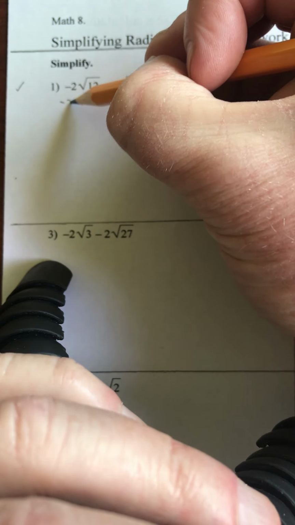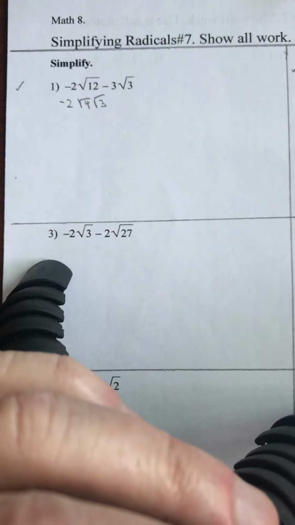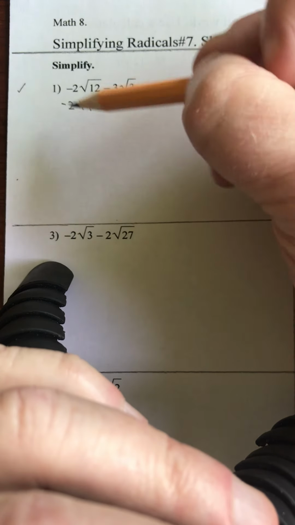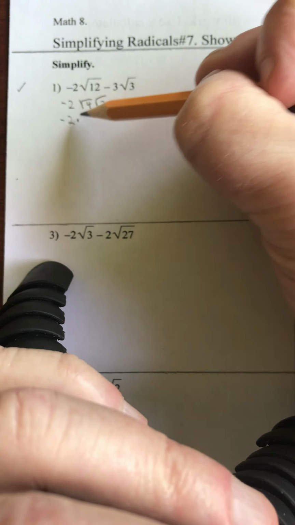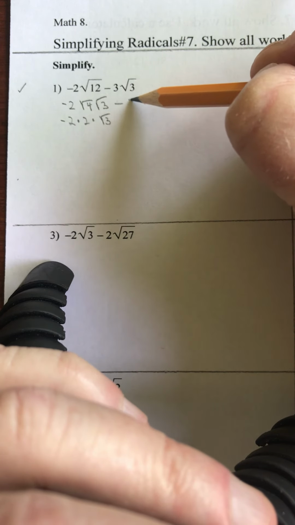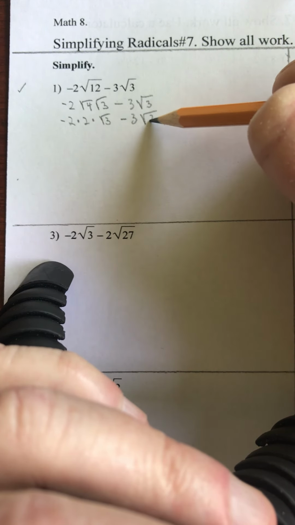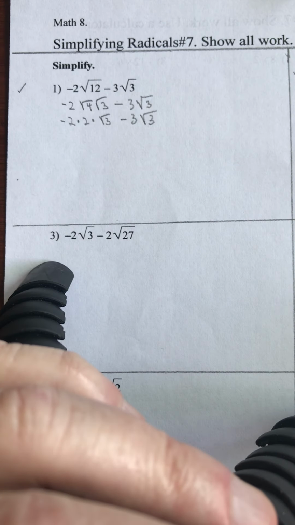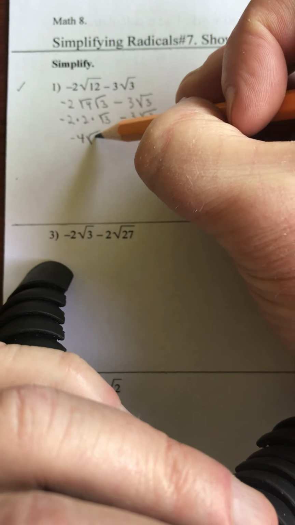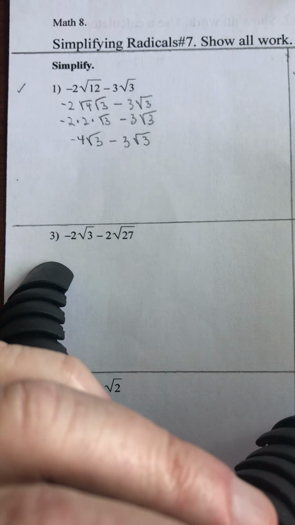This is negative 2 square root 4 square root 3, because the square root of 12 is square root of 4 times square root of 3, which is negative 2 times 2 times square root 3. All right? So negative 2 times 2 is negative 4, so we have negative 4 square root 3 minus 3 square root 3. Well, how many square root of 3's?